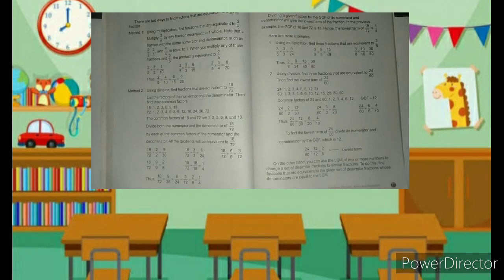On the other hand, you can use the LCM of two or more numbers to change a set of dissimilar fractions to similar fractions. To do this, find fractions that are equivalent to each of the dissimilar fractions whose denominators are equal to the LCM. The easiest method of finding the lowest term is the division method.